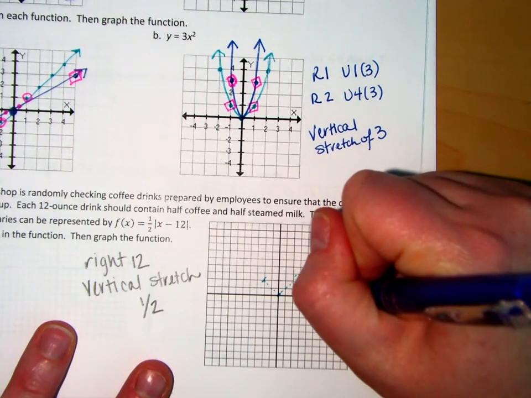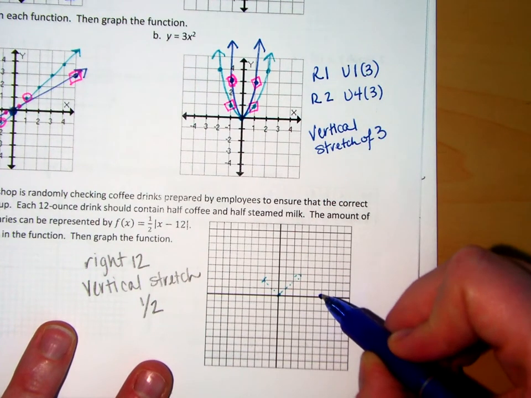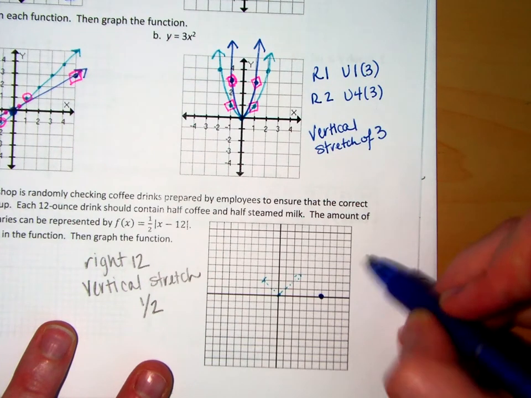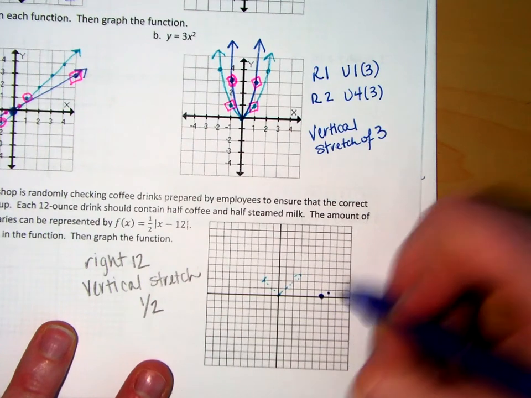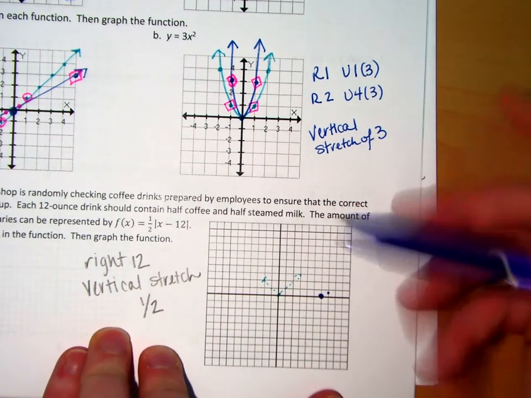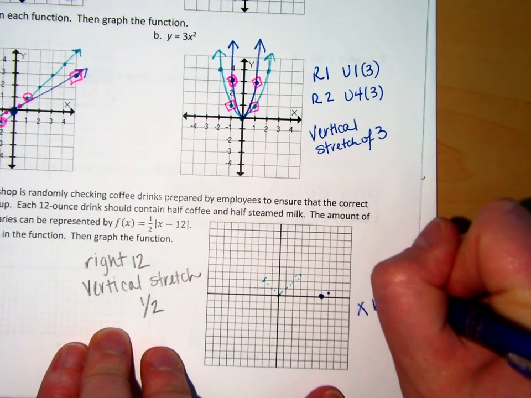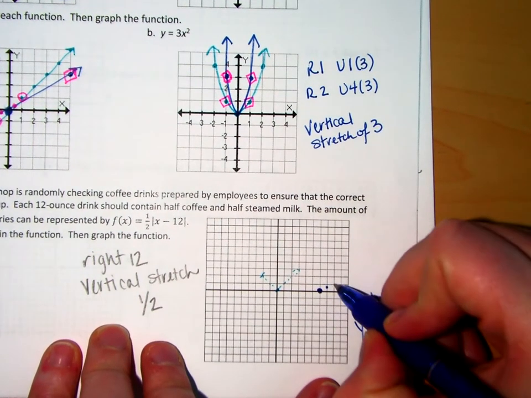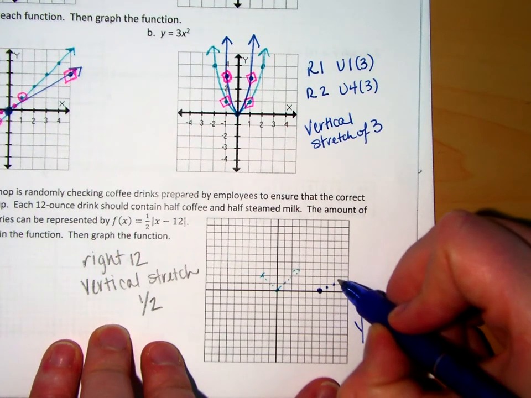So I move to the right 12, and then instead of going up 1 over 1, I'm going to go right 1, up 1/2. So I move half the distance. If I'm doing that with a scale of 1 here, my x's are by 2s and my y's are by 1. If I go over 2, I'm going to go up a full 1. So keep going up 1/2 instead.